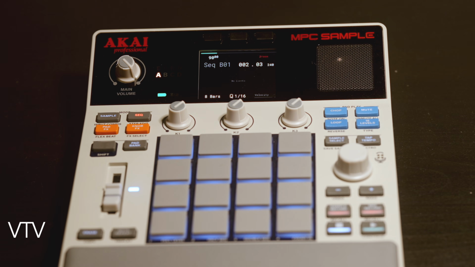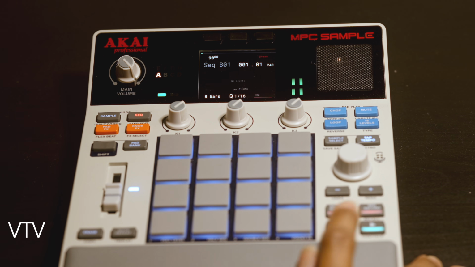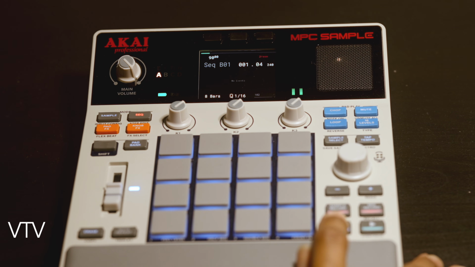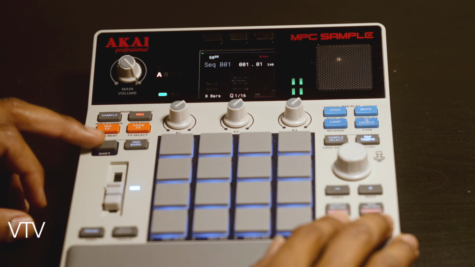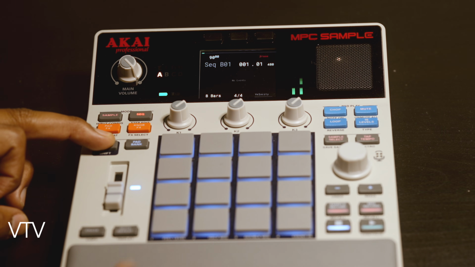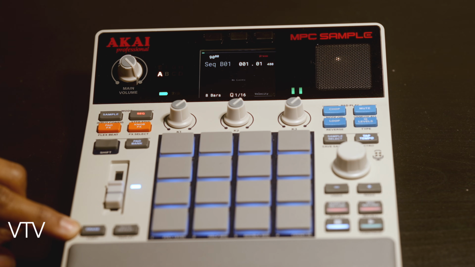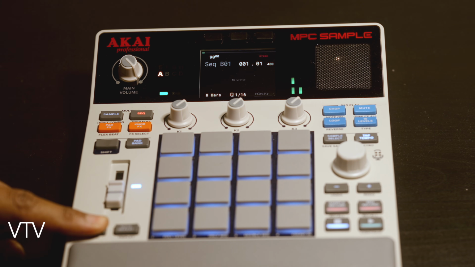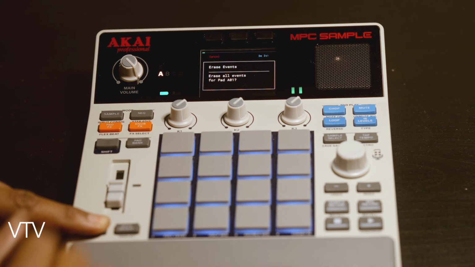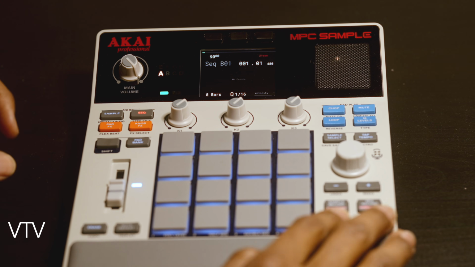So what else can we take away, Mr. Rick Rubin? Definitely the kick. So let's go ahead and get rid of the kick by holding shift. Pardon me. Don't hold shift. We're gonna just hold erase. And we know the kick is on pad number 1, so let's erase all events for the kick. Let's see what we got.